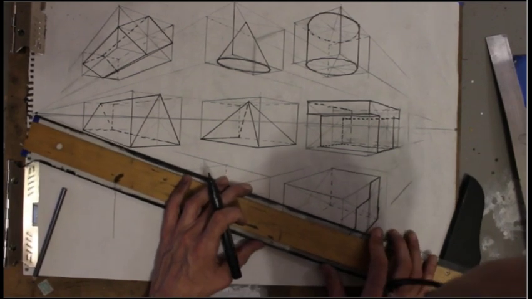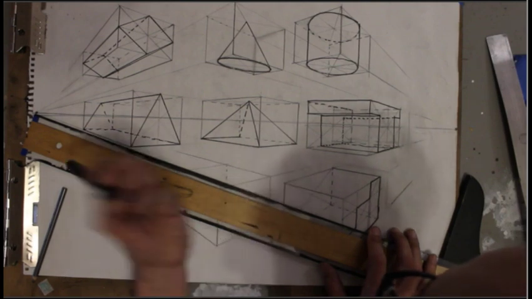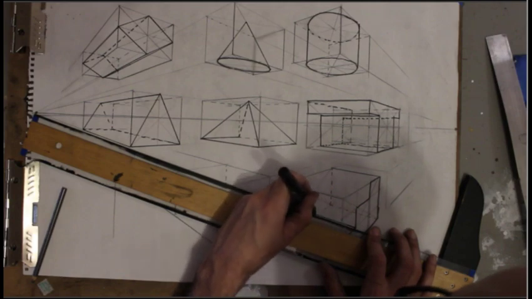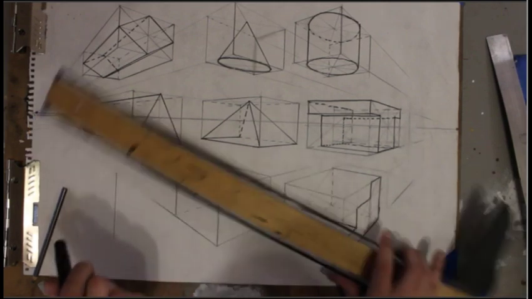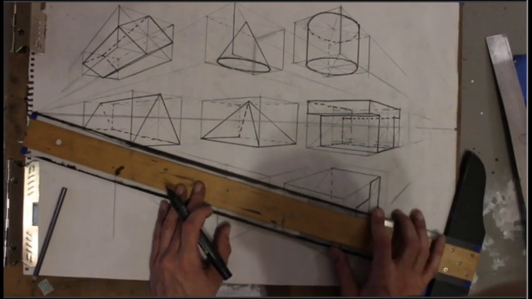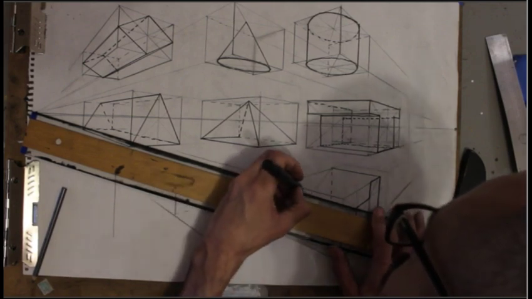For instance, wherever this line intersects the X right here, that becomes the new crux of my first stair on the opposite side. So that's going to be right about here.